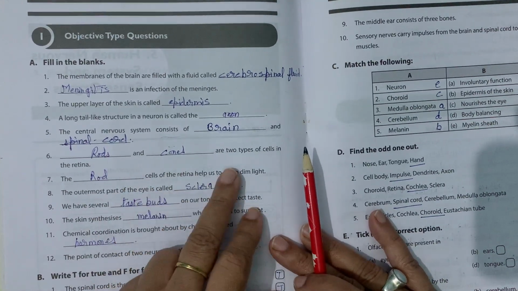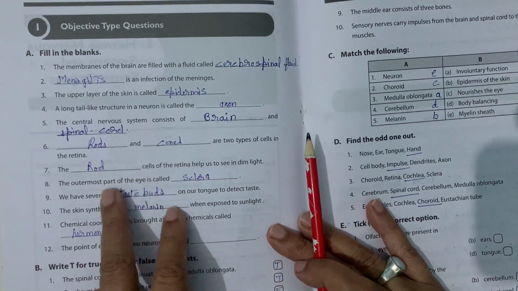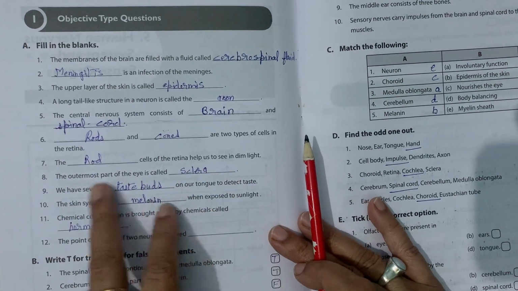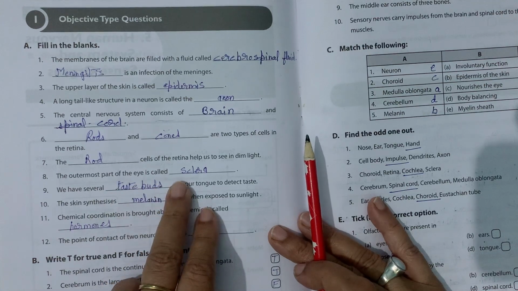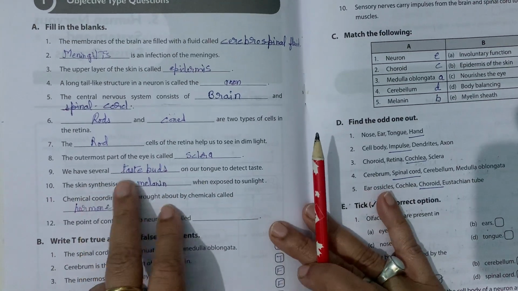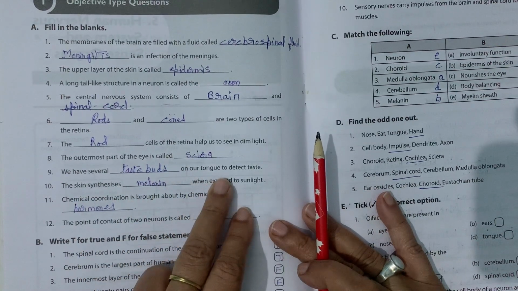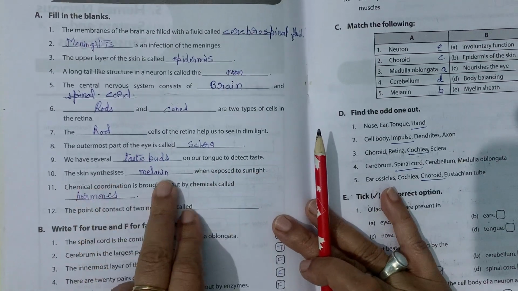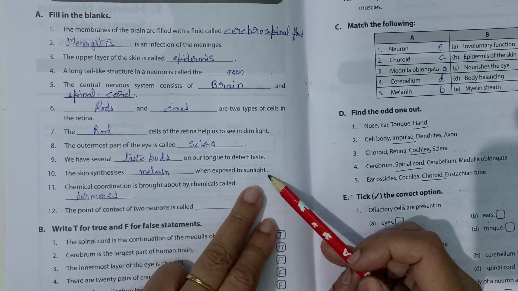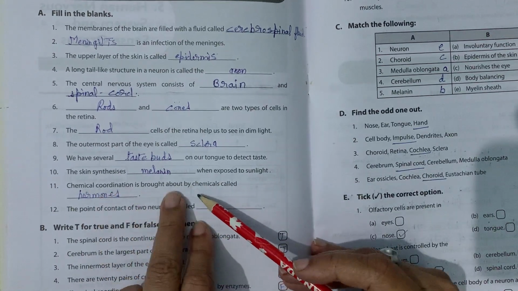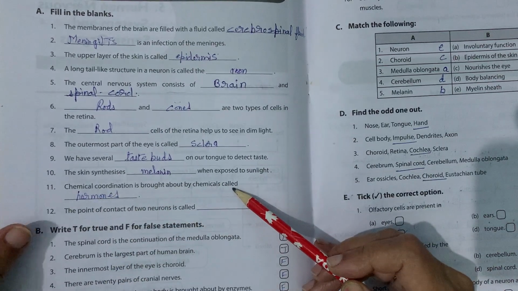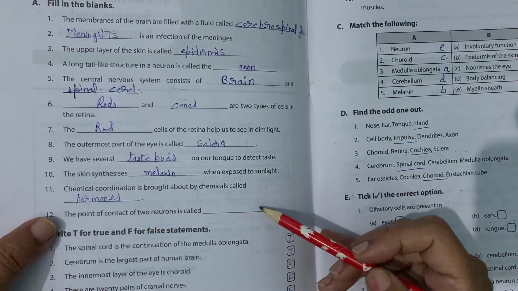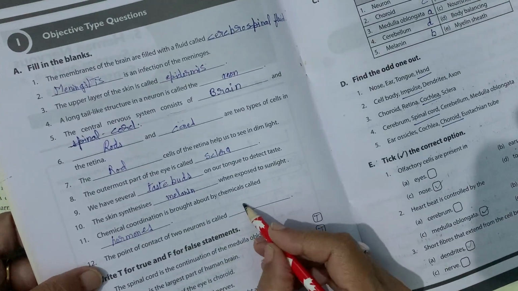Rods and cones are two types of cells in the retina. The rod cells of the retina help us to see in dim light, and the outermost part of the eye is called sclera. We have several taste buds on our tongue to detect taste. The skin synthesizes melanin when exposed to sunlight. Chemical coordination is brought about by chemicals called hormones. The point of contact of two neurons is called synapse.